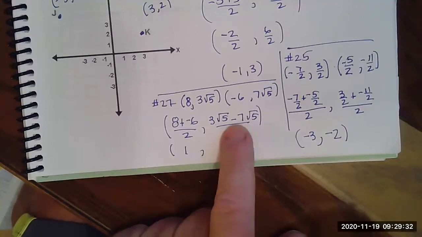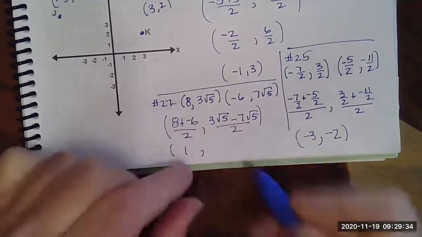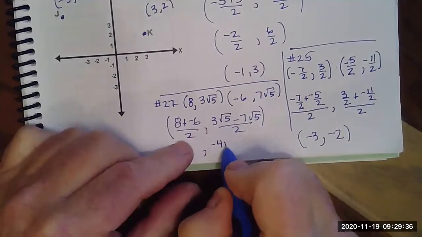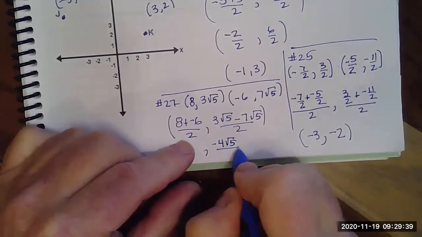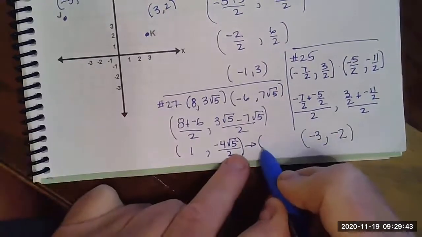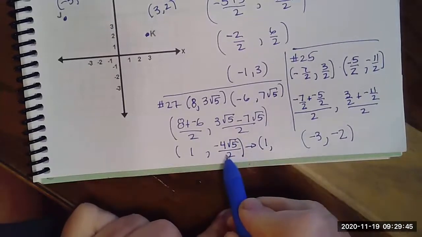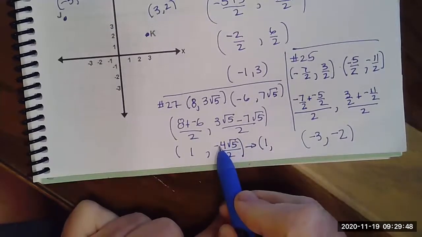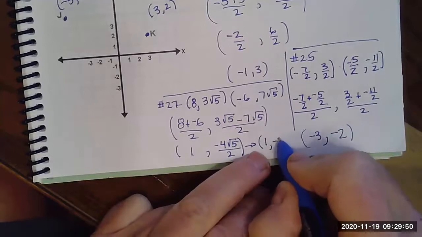So that's negative 4 root 5. This is negative 4 root 5 all over 2 still. And then finally, that reduces, and you got 2 into the 4's 2. So negative 2 root 5.